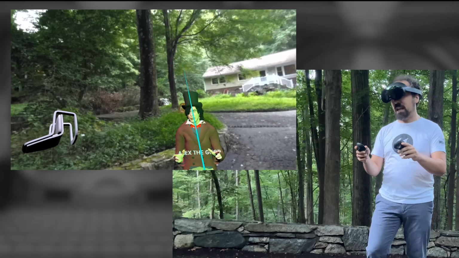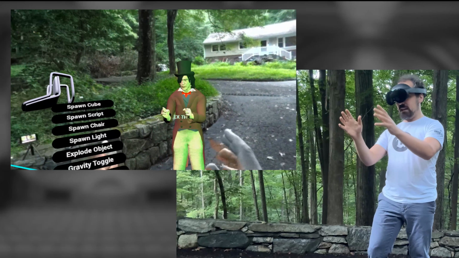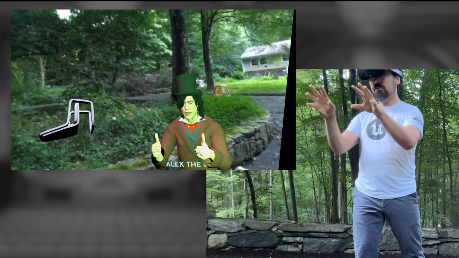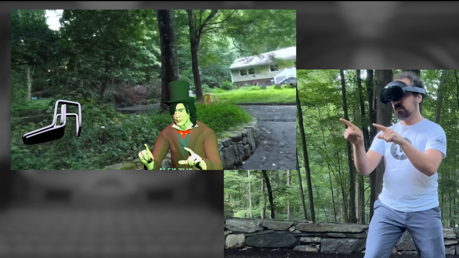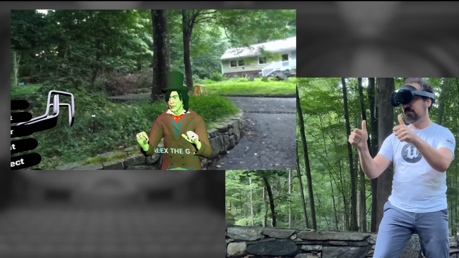Let's just show real quick what the hand tracking looks like. So I can tap my controllers, put them down, and then we see here that my character has good hand tracking, right? Ooh. You can almost feel the fingertip there.